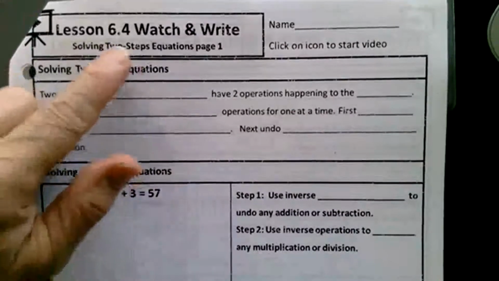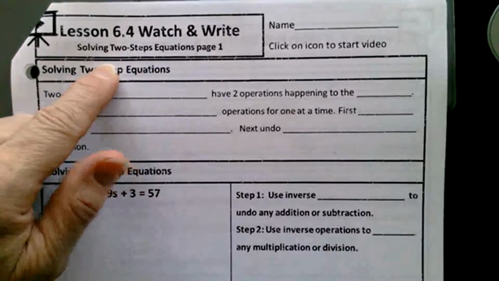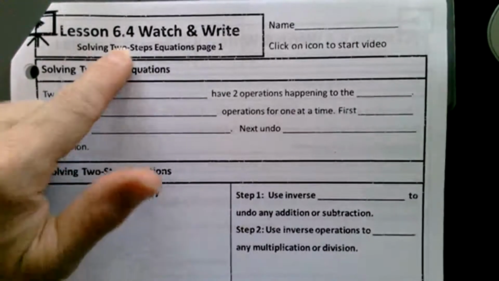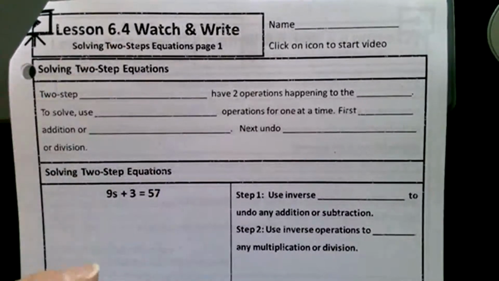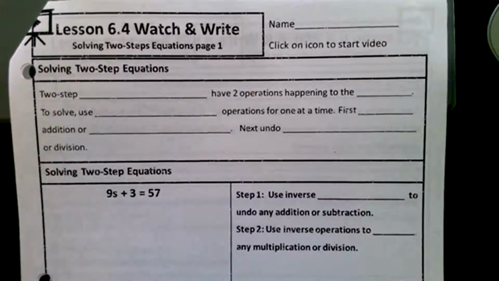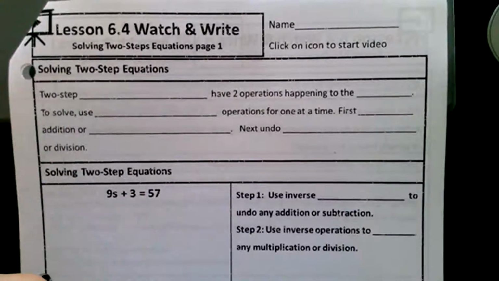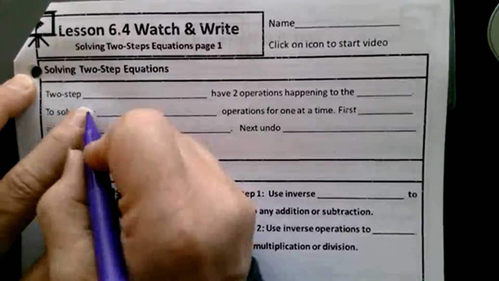Okay, this is lesson 6.4. And in this lesson, we are going to solve two-step equations. In 6.3, we learned to write them. Now we're going to solve them. And at the end, we're going to write them and solve them. Okay, so let's get started.